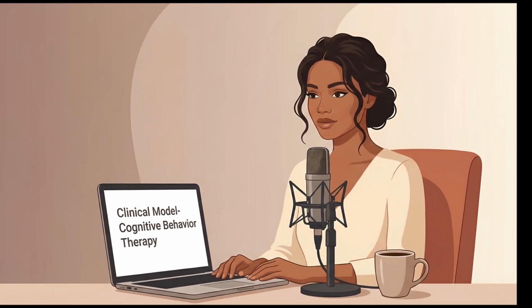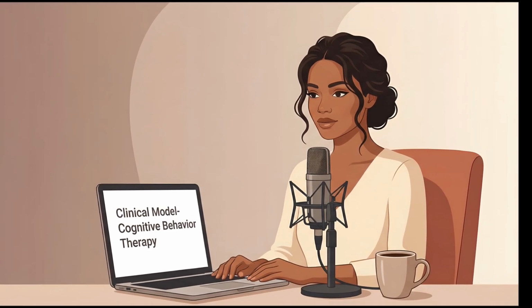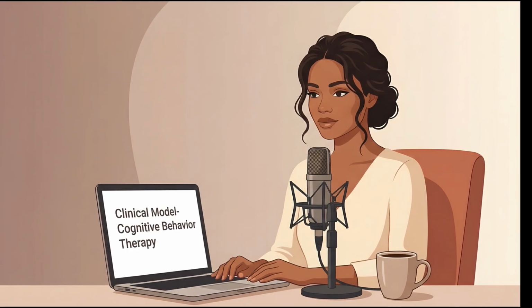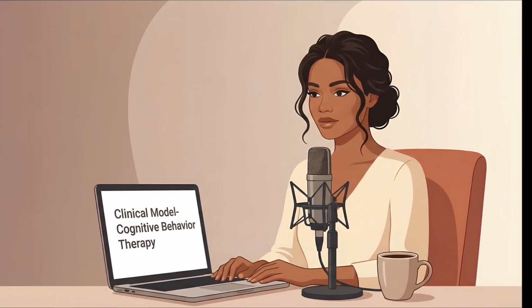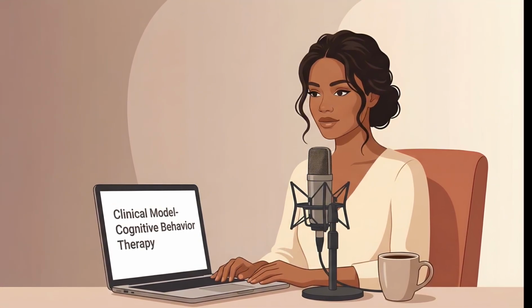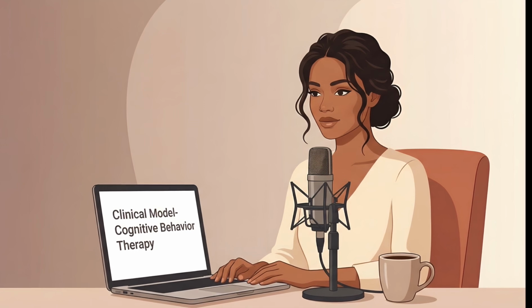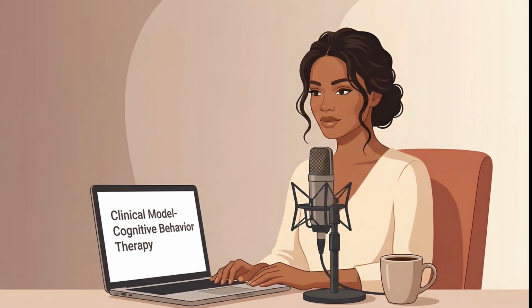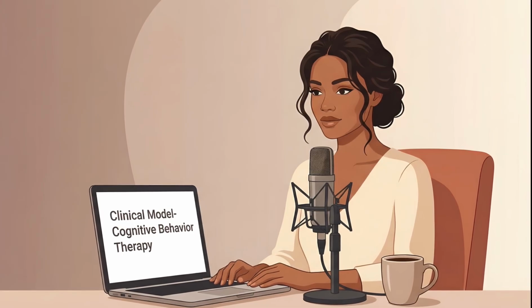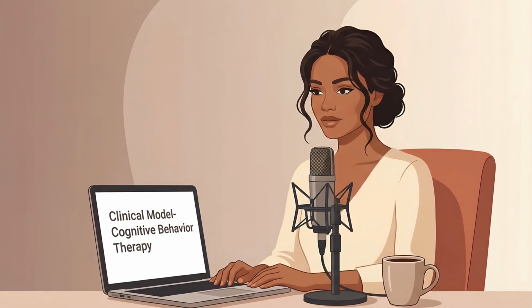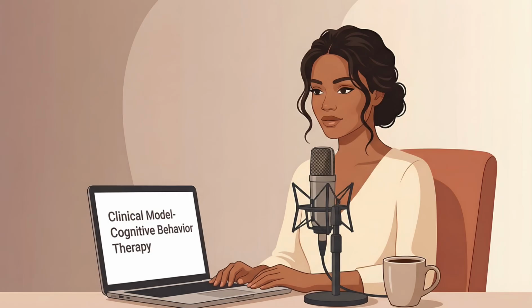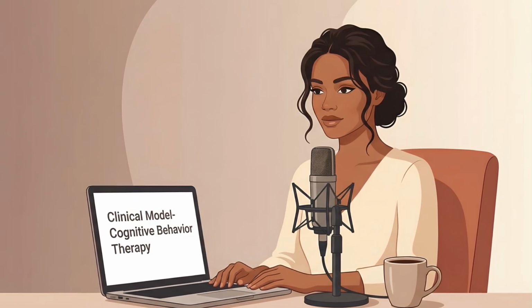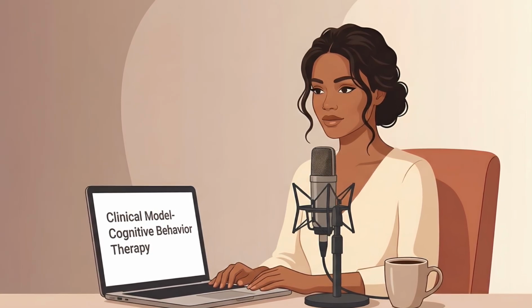Let's reinforce the DTR. We have the event, the automatic thought, the emotion and its intensity rated from 0 to 100, an alternative rational response, and the outcome, including any shift in emotional intensity. If you see structured thought monitoring and numerical emotion scaling, you are looking at CBT. Now we can talk about how the EPPP tests this.